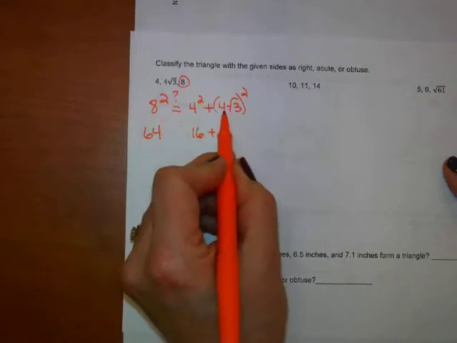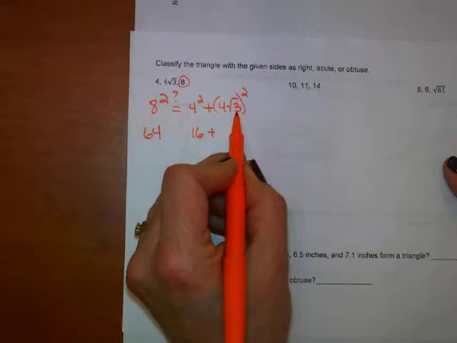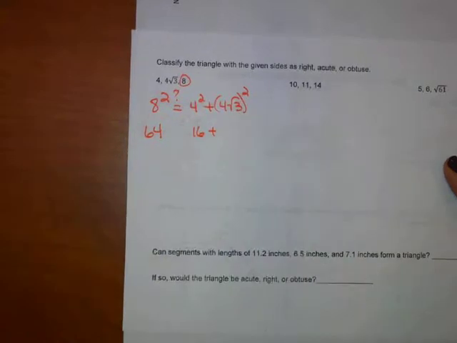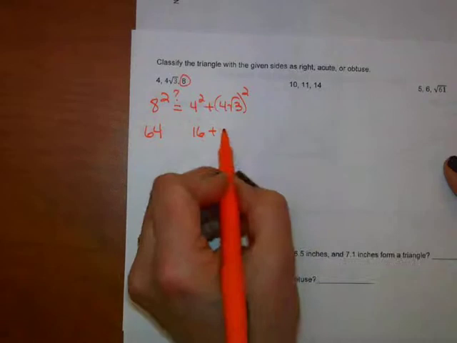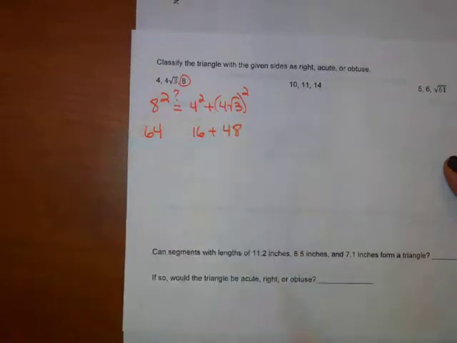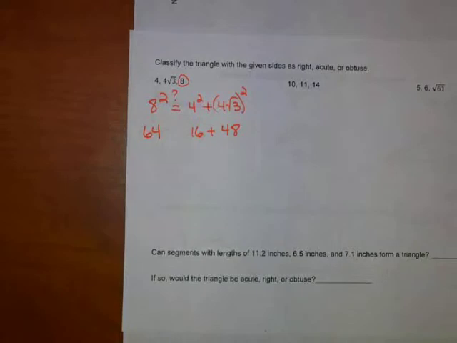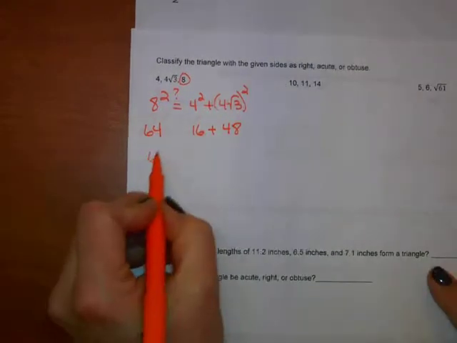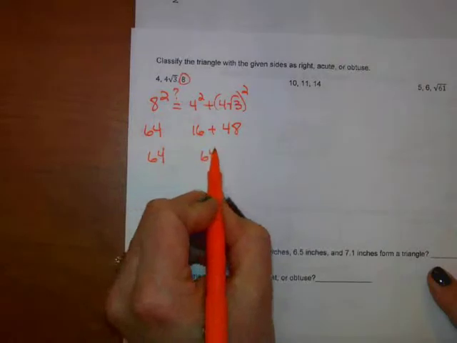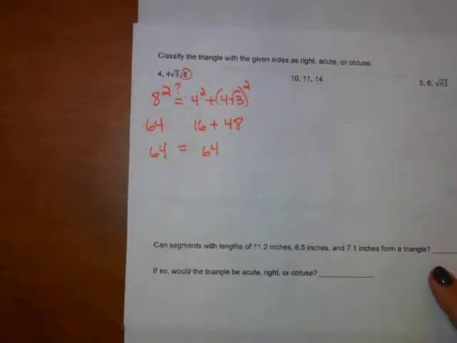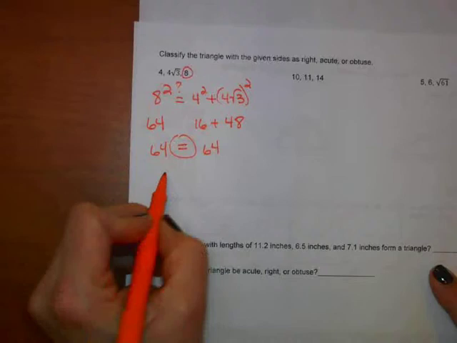4 times 4 is 16. Square root of 3 times square root of 3 is what? 3. What's 3 times 16? 48. Okay, so let's keep going here. 64, oh, this is also 64, so they're equal. So what kind of triangle do I have?